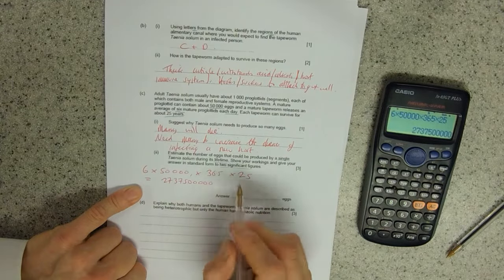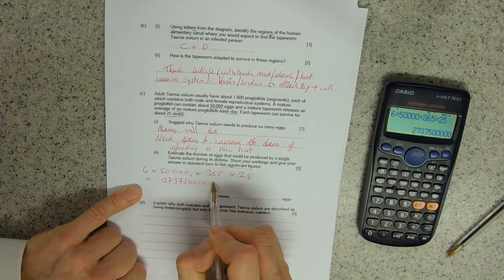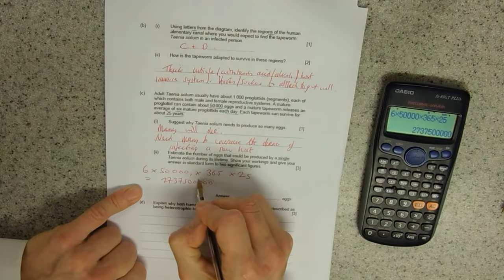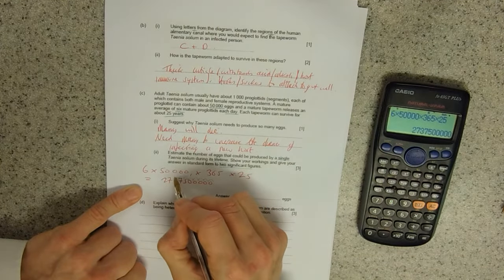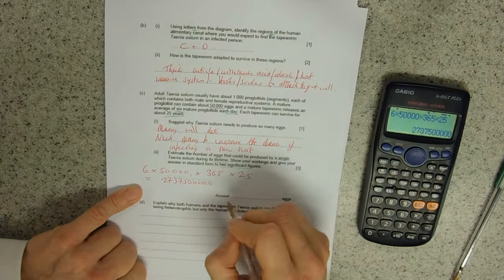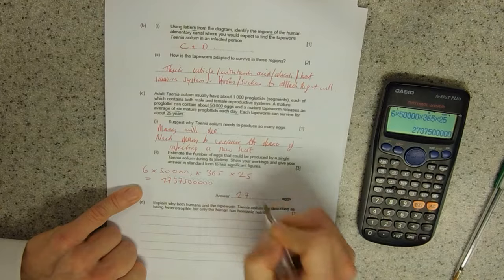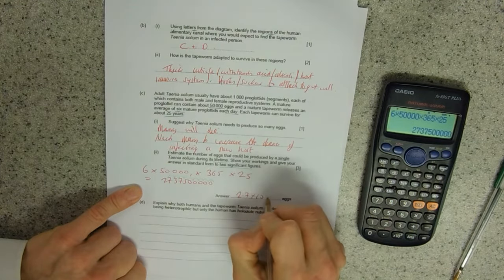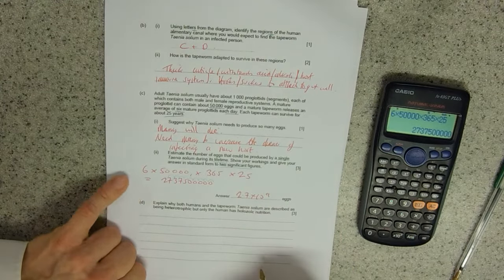Standard form, 2 significant figures. So I'm going to have to move this decimal place 1, 2, 3, 4, 5, 6, 7, 8, 9 to put it there. So it's going to be 2.7, so 2 significant figures, there they are, times 10 to the 9 eggs.